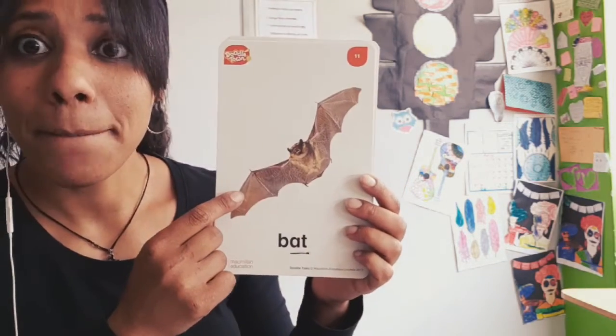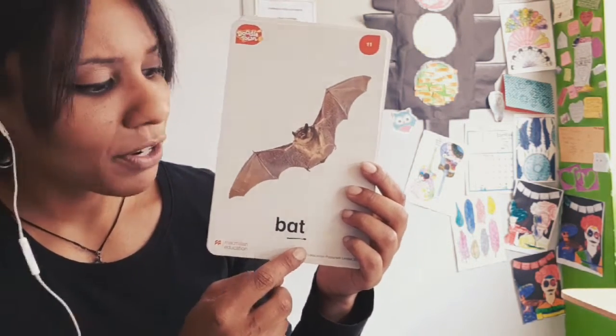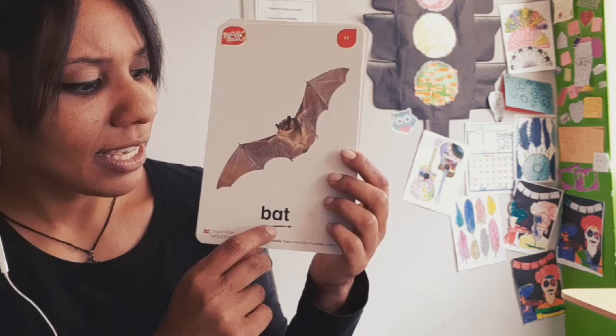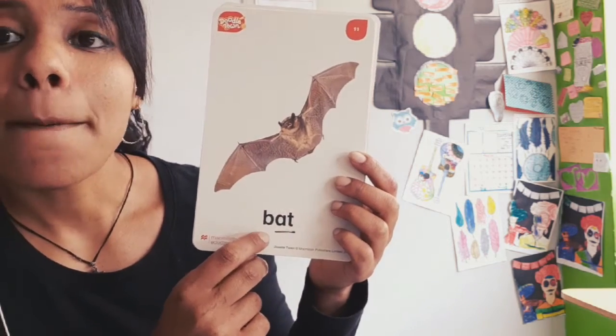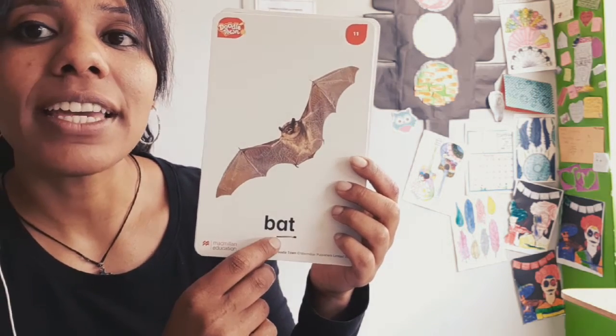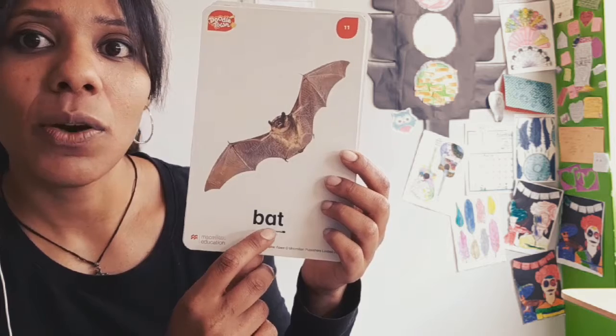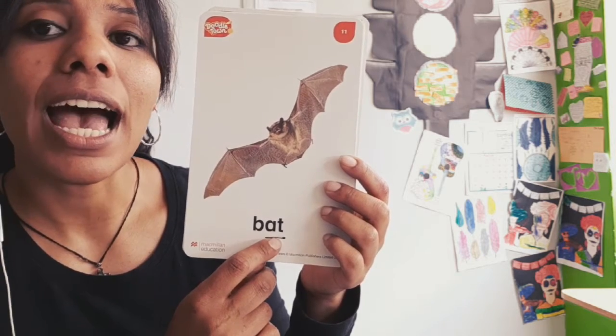Here we have a bat. So here we see the word family. We see the AT, and this makes the sound at, right? So the A is /a/, right? So A-T sounds like at.